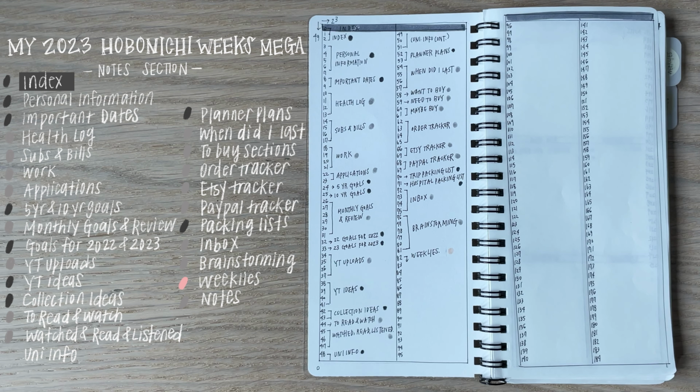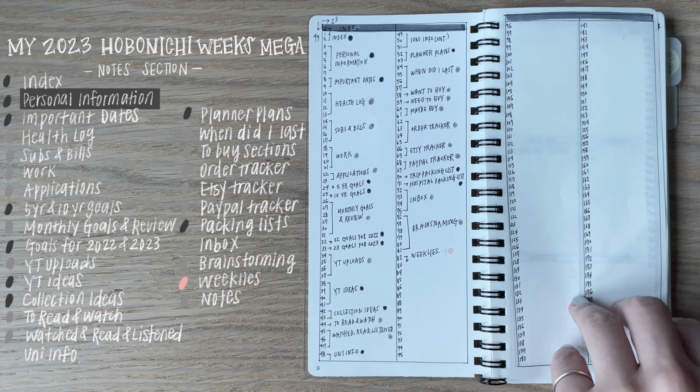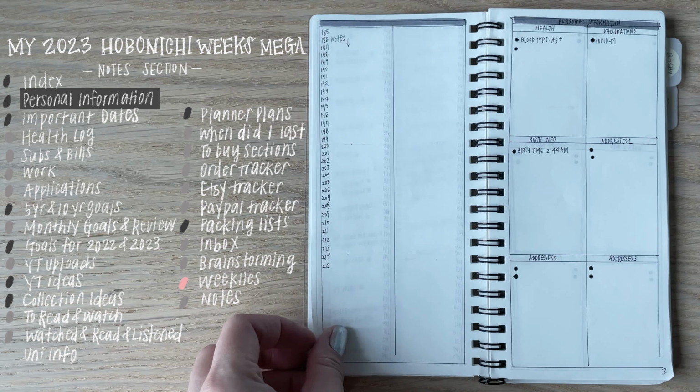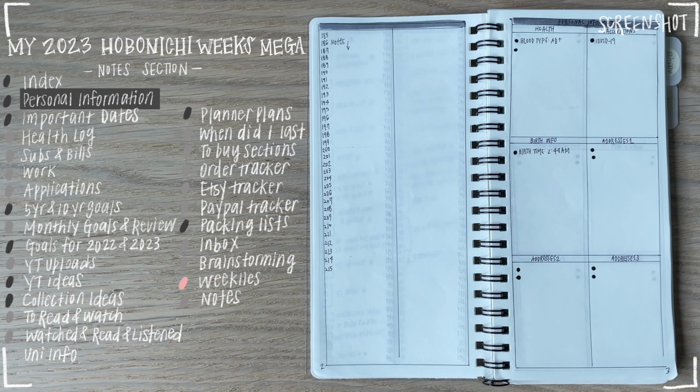So the next section would be my personal information section, and this again is the same as how I have my Hobonichi Weeks regular currently.